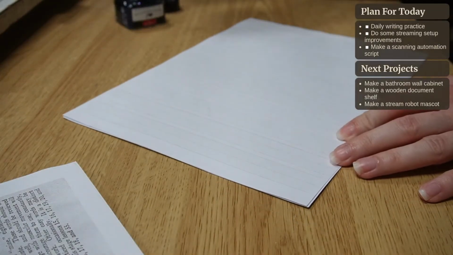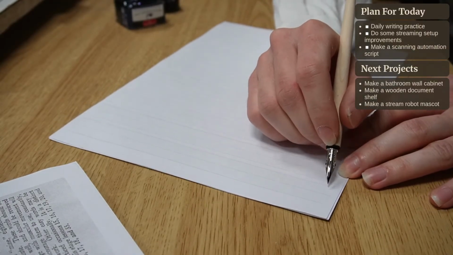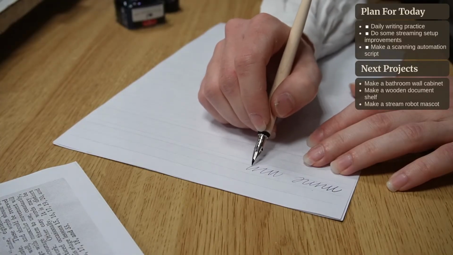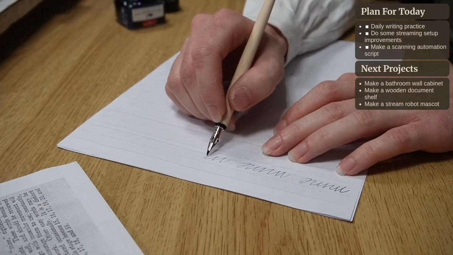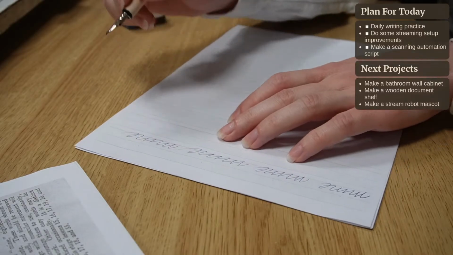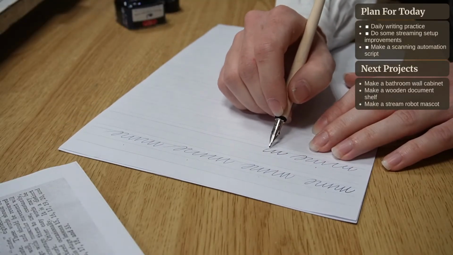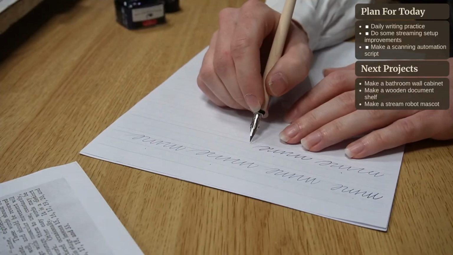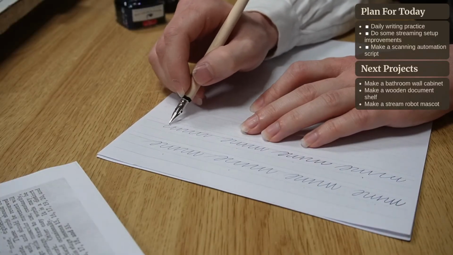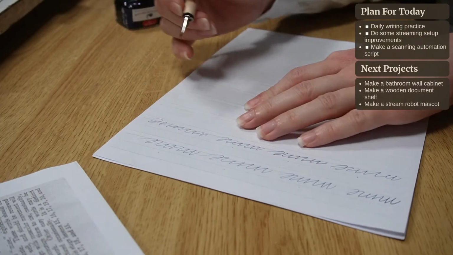On the next page, the standard words. That's incorrect.